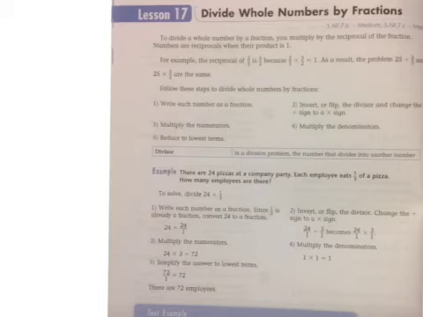So it says follow these steps to divide a whole number by a fraction. Number 1 says write each number as a fraction. The second instruction says to invert or flip the divisor and change the dividing sign to a multiplication sign. Number 3 says multiply the numerators, and number 4 says multiply the denominators. And number 5 simply says reduce to the lowest terms. Now, the divisor in a division problem is the number that is divided into another number.